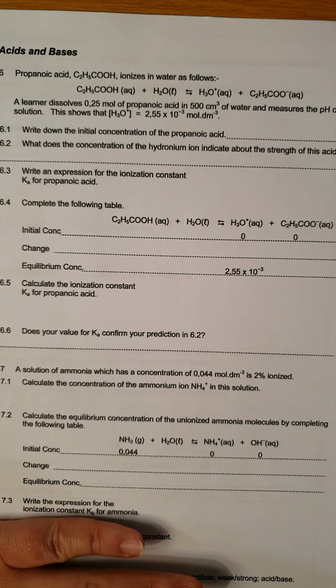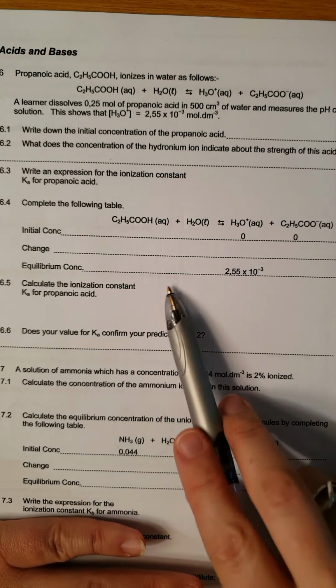Yeah, on Tuesday you're just going to do some of the think tank of this, and you can play around with some investigations on the PhET simulation. I'll give you some things to do on there.